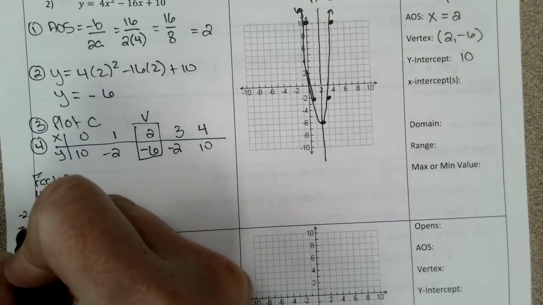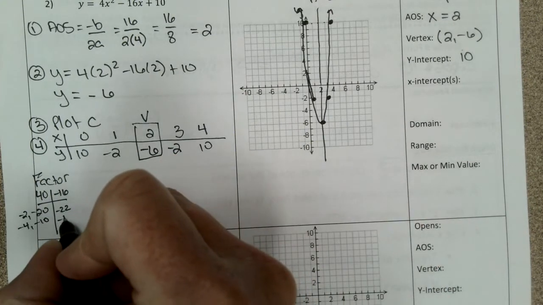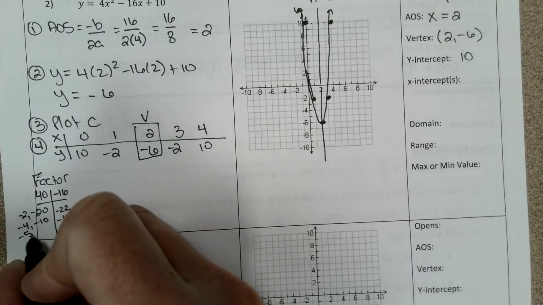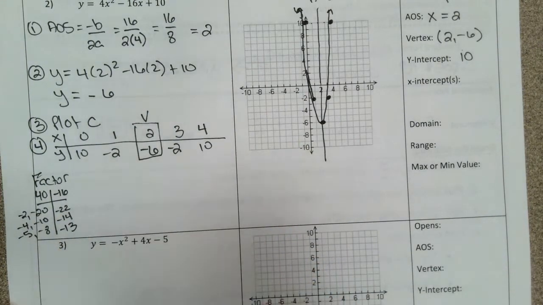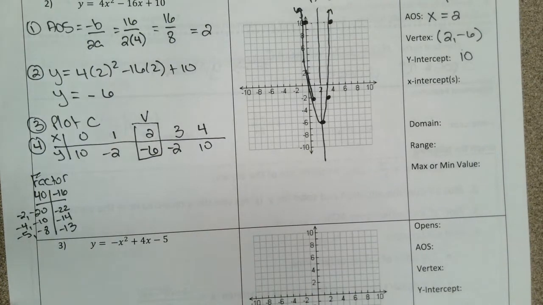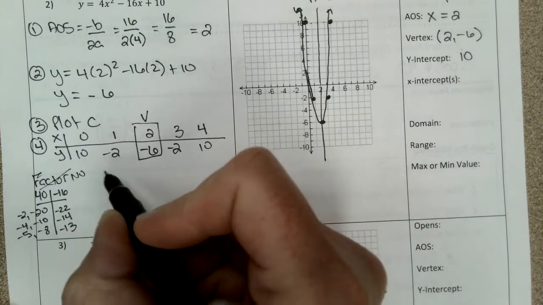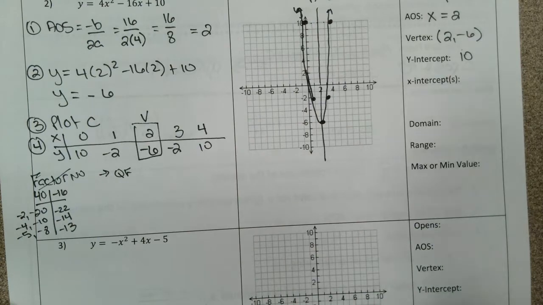Nope. -4 and -10, and I got -14. No. -5 and -8, and I got -13. No. I tried real hard. I can't find any. So your backup plan is to run the quadratic formula.